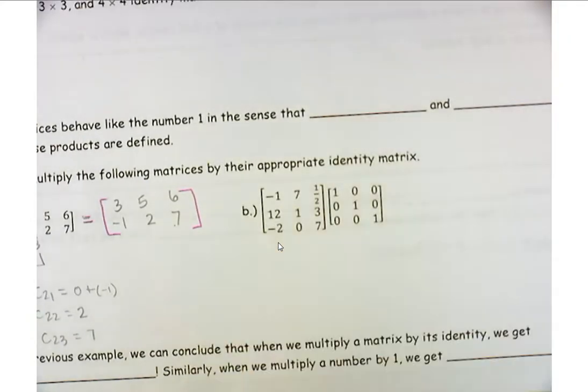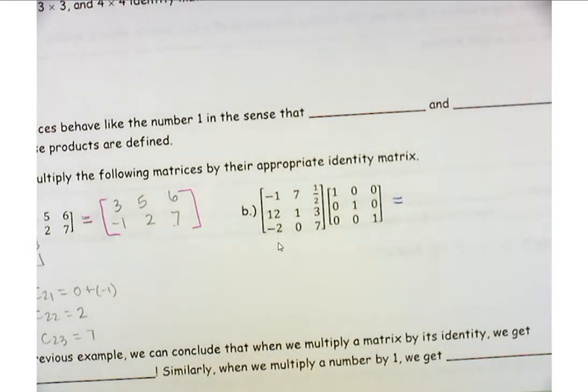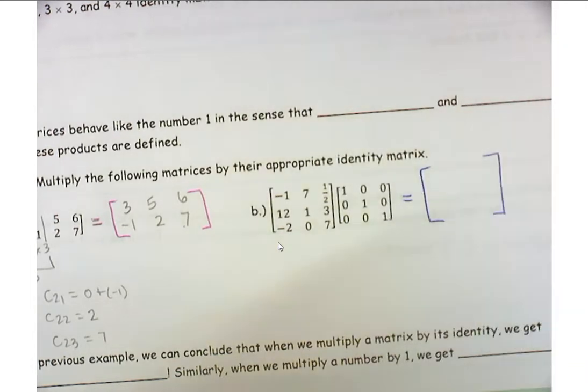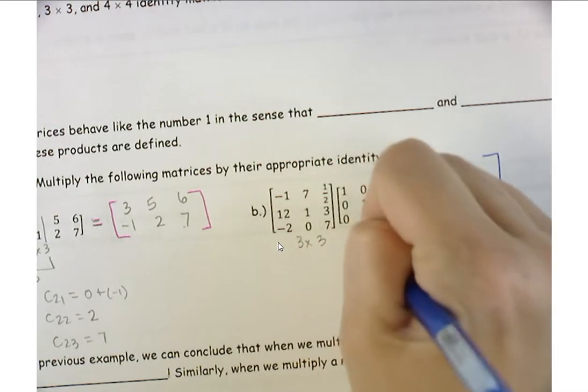Okay, so now for B, I have a 3 by 3 and a 3 by 3, which means the result is a 3 by 3. So 3 by 3, 3 by 3.